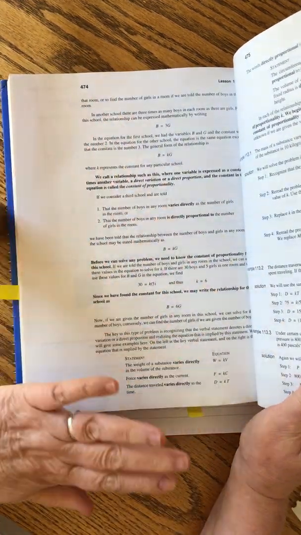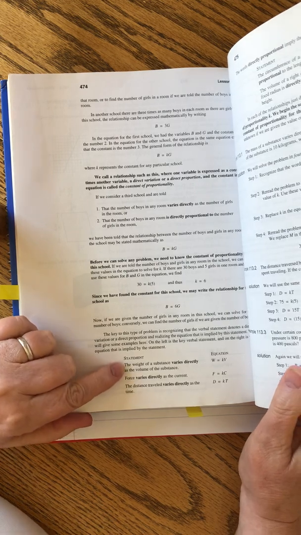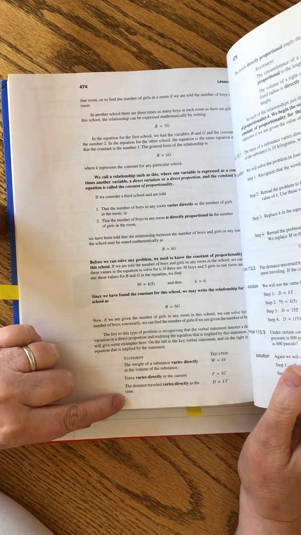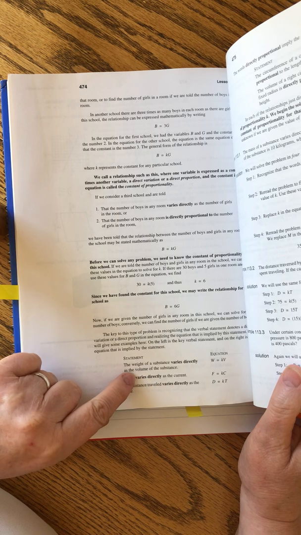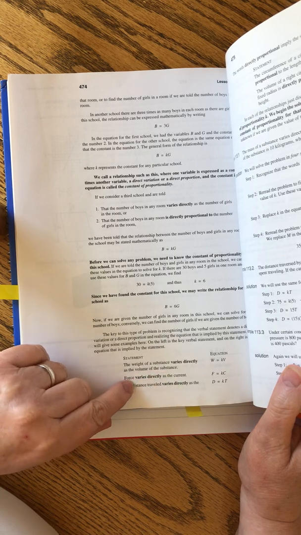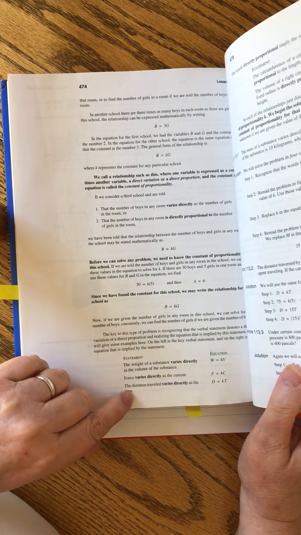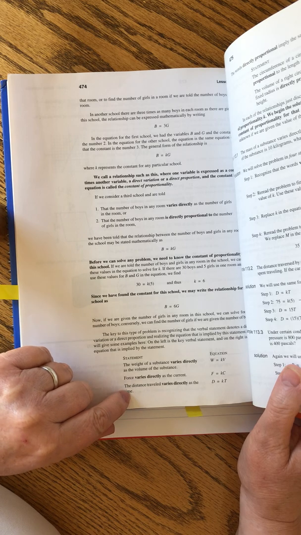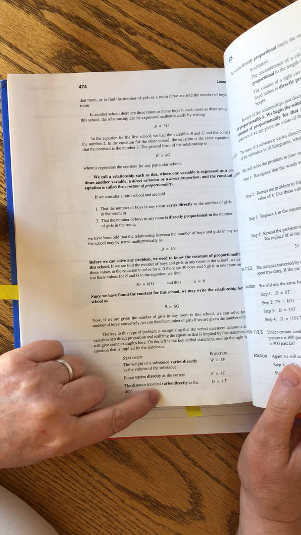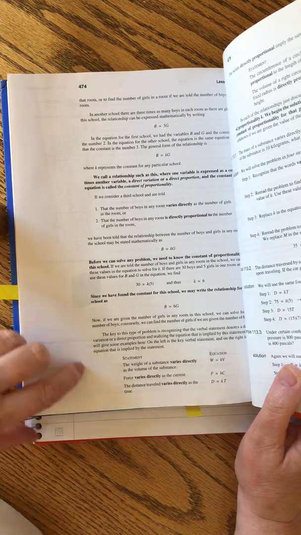On page 474, don't write this down. I want you to see, though, that there are statements here. Ooh, they're scientific statements. The weight of a substance varies directly as the volume of the substance. Force varies directly as the current. The distance, I'm reading it in my fake sciencey smart voice, the distance traveled varies directly as time.